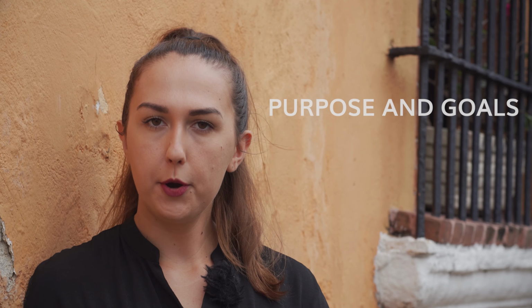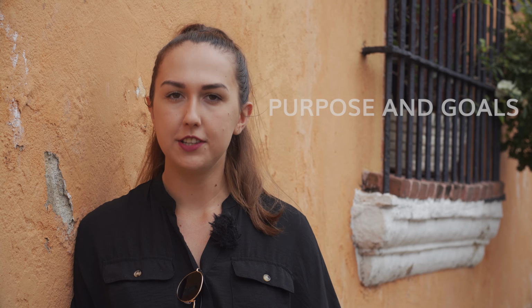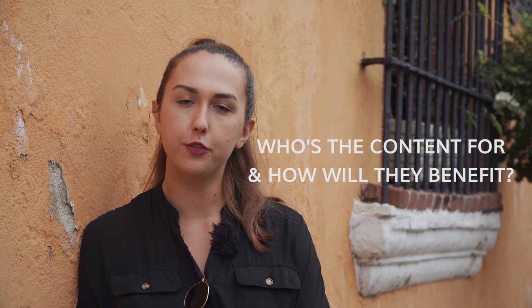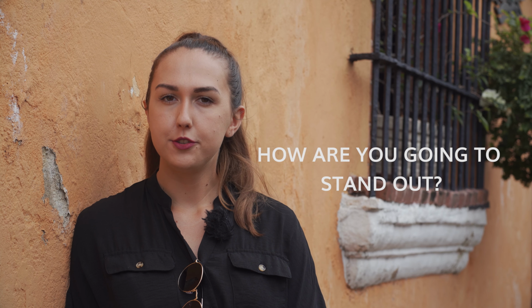First element, purpose and goal. What is the key reason that you're creating your content and what is the end goal, what you want to achieve with your content? Element number 2, audience. Who are you creating your content for and how are they going to benefit from it? Point number 3, story. What are the specific, unique and valuable elements of a story you're going to incorporate in your content to stand out and to bring attention to your brand?